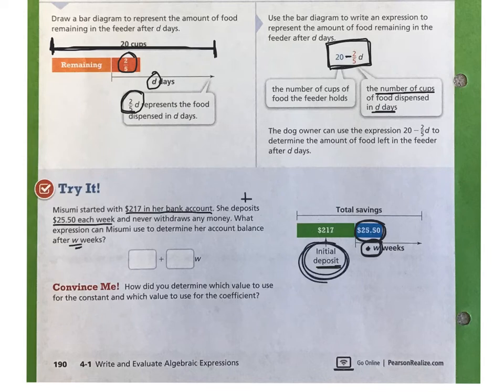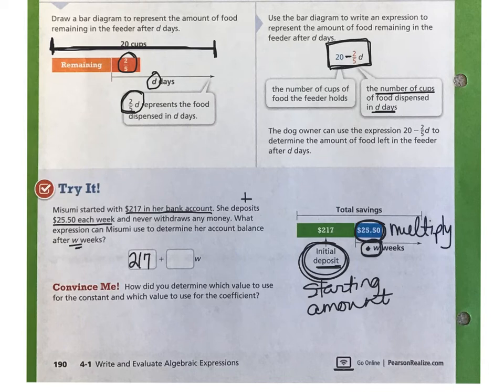That's that initial deposit. So we start the account with the $217. Okay, so that's your starting amount. And then each week that she's saving money, we have to multiply that $25.50 times W.